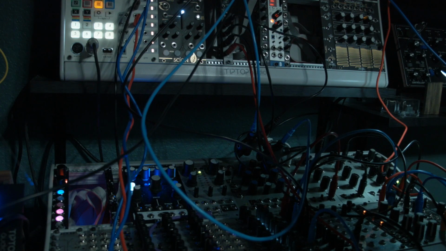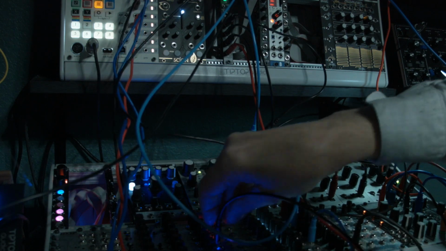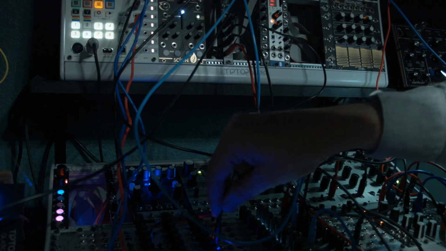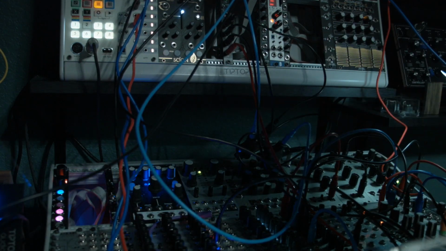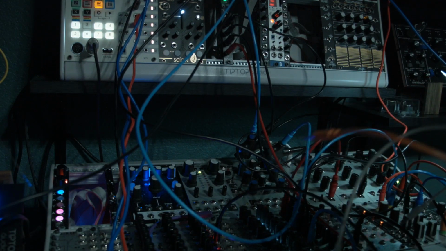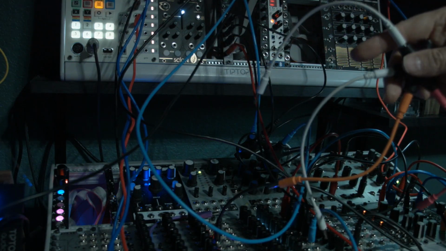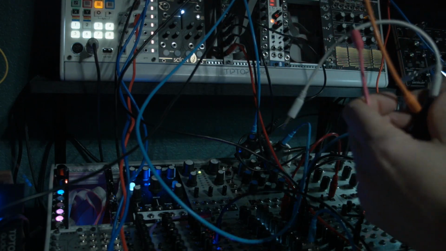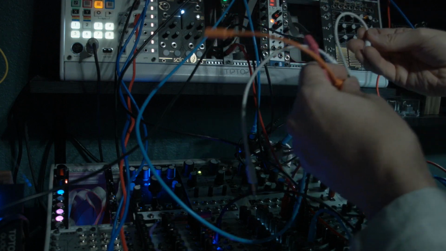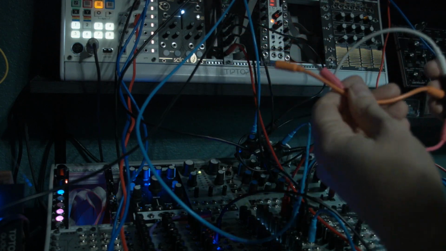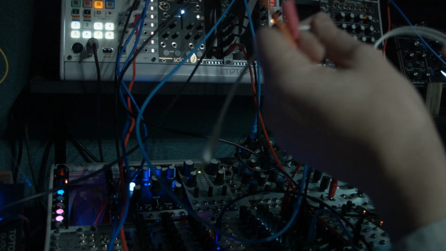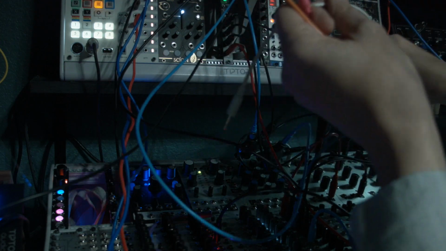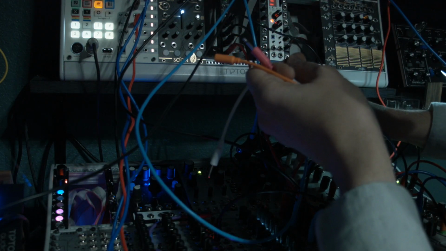I could, for example, take the envelope output from my Erogenous Tones radar, and I just have one of my handy multiples as well again. And this is pure randomness, right? This is one of the fun things about modulars. We don't know what's going to be affected or how it's going to sound. Let's just start patching in.